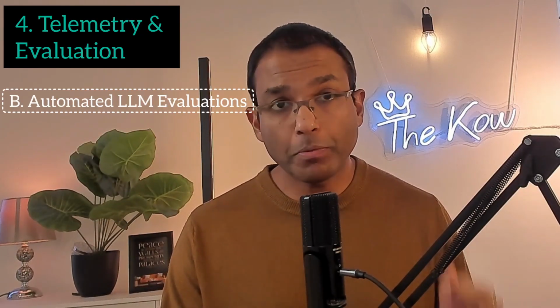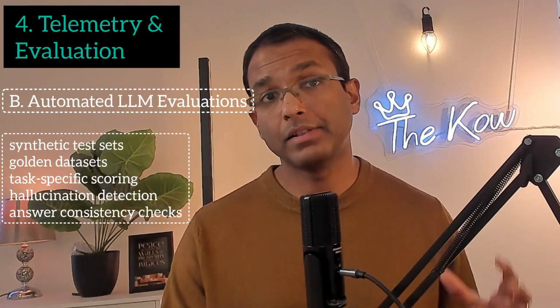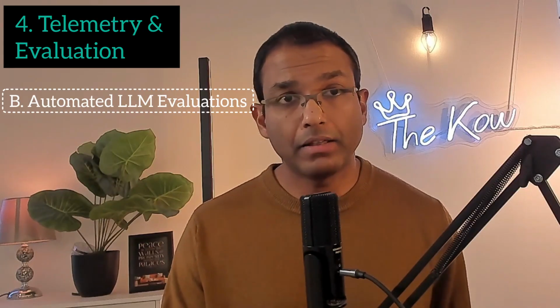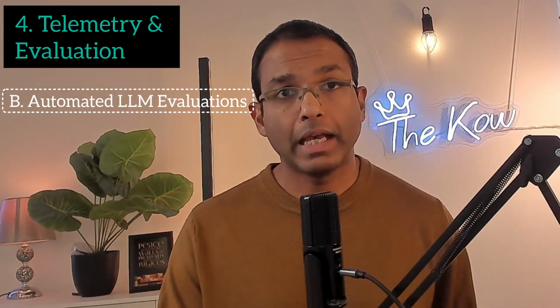And secondly, automated LLM evaluations. Regular benchmarks using synthetic test sets, golden datasets, task-specific scoring, hallucination detection, and answer consistency checks. These are very, very important. And frameworks like OpenAI Evals, LangSmith Evals, or DeepEval can help in automated LLM evaluations.